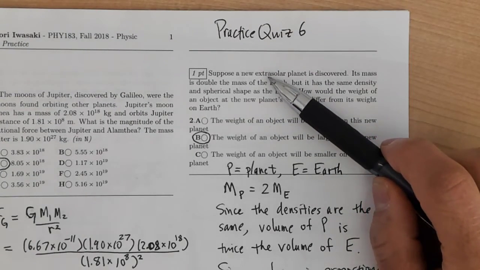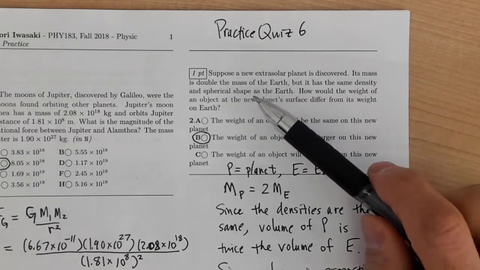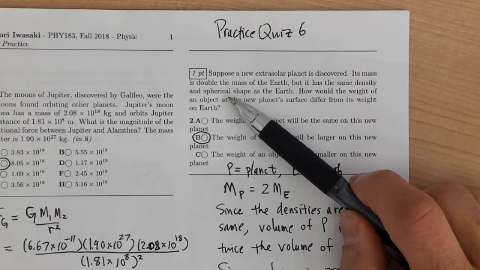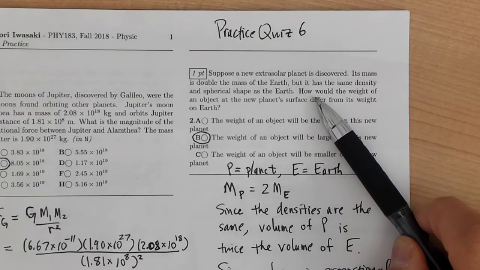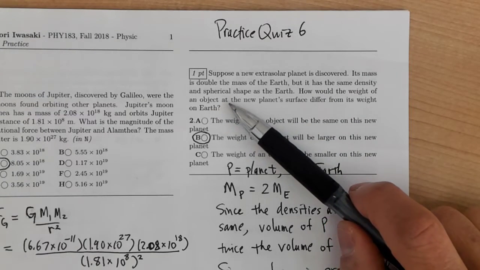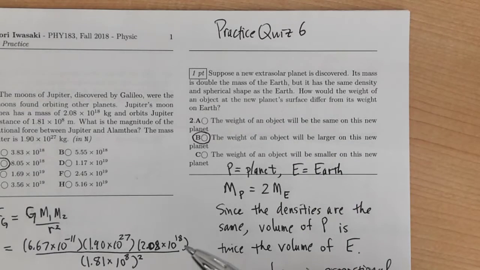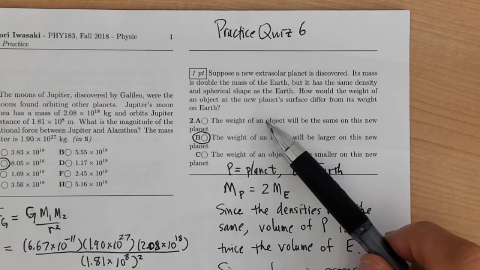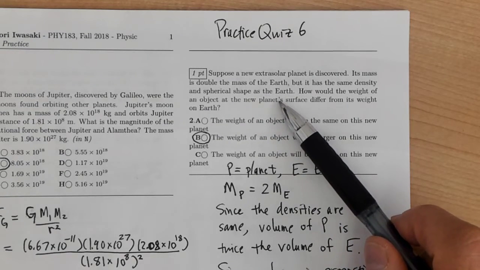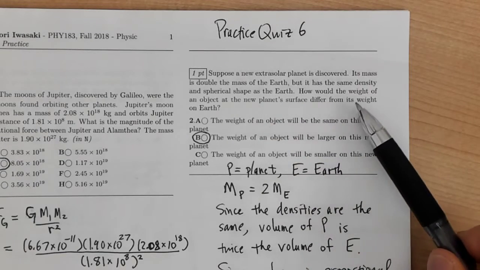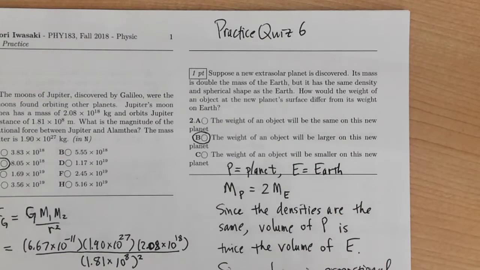Suppose a new extrasolar planet is discovered. Its mass is double the mass of the Earth, but it has the same density and spherical shape as Earth. How would the weight of an object at the new planet's surface differ from its weight on Earth? Okay, so they want to know what is the force on this mass at the surface of the new planet versus the force on the mass at the surface of Earth.